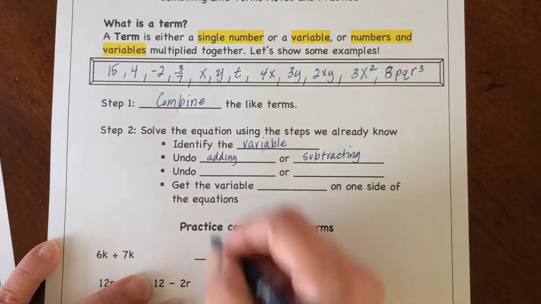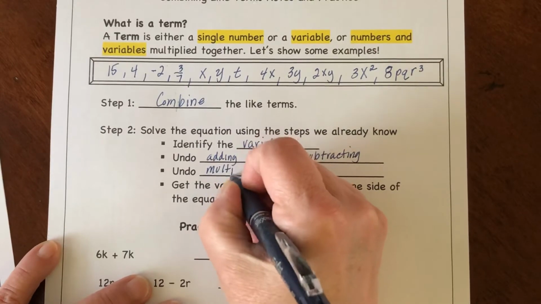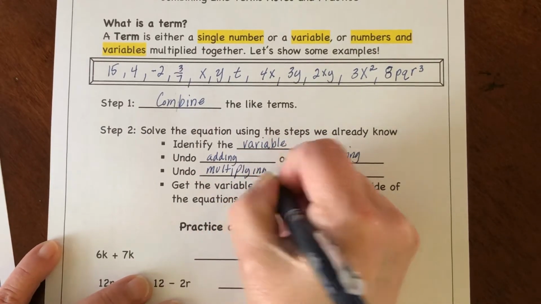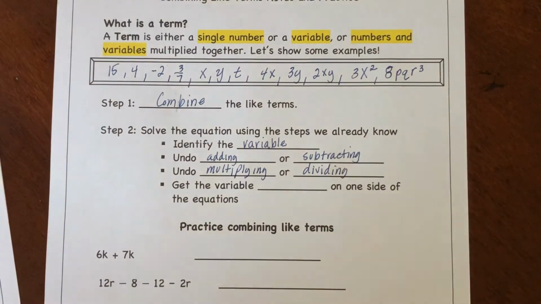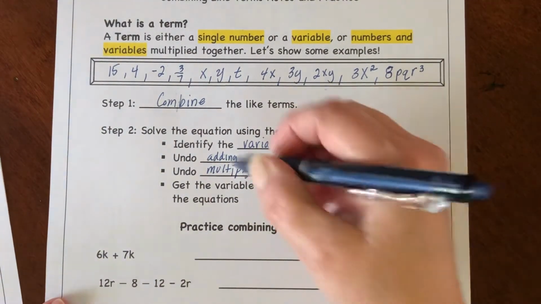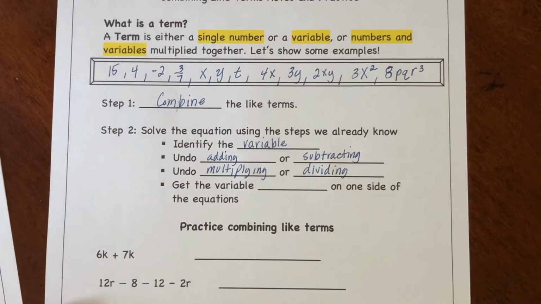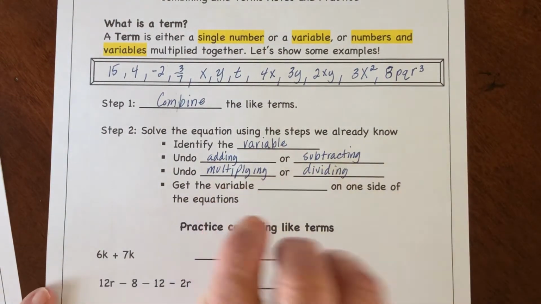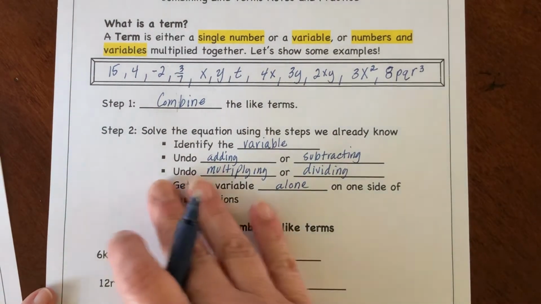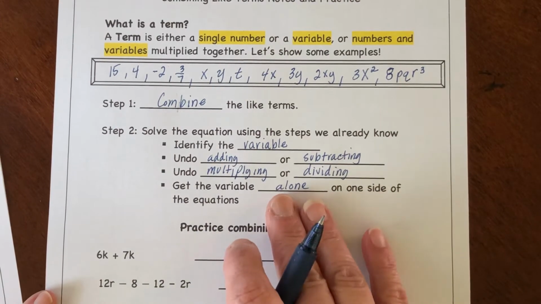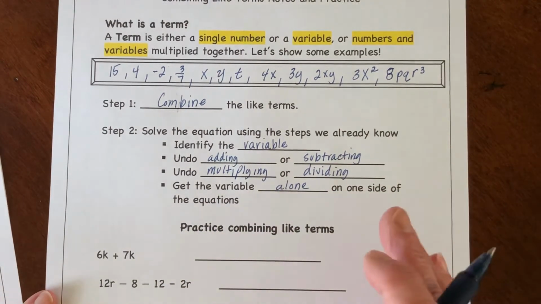The next step is we undo multiplying and dividing. I'll give you a second to catch up on that. And that all leads to having the variable. We get the variable alone on one side of the equation. So that's our ultimate goal. I need to have the variable on one side of the equation equal to some number.